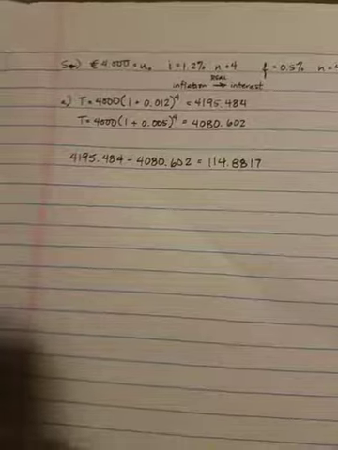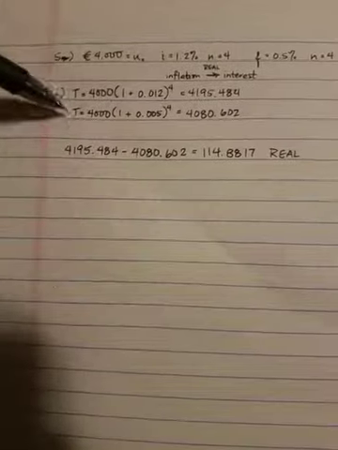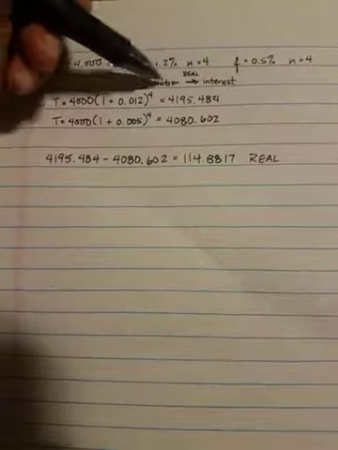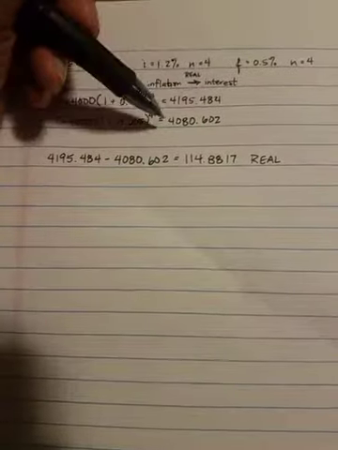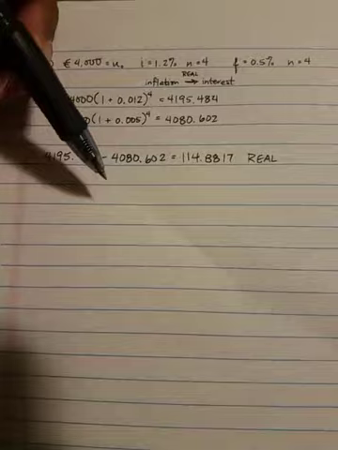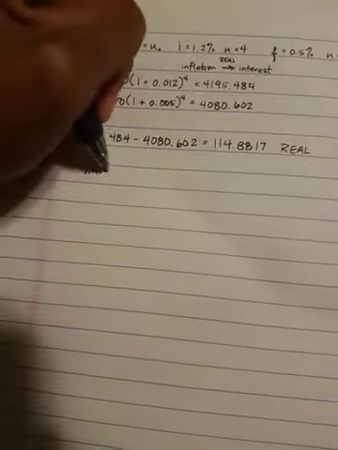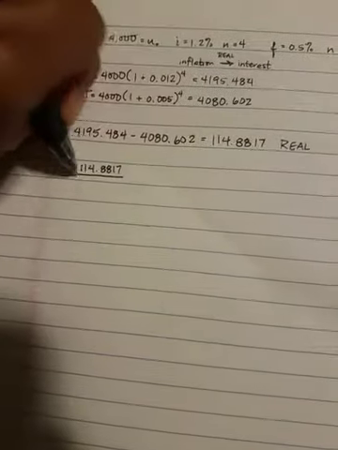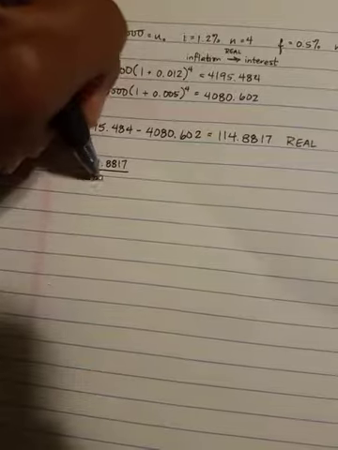Now, to figure out what that was in terms of a percentage, this is our real gain, so we're going to compare it to our inflation amount. This is acting as our base: we're starting from inflation and then it hops up to interest. So we take 114.8817 and divide it by 4,080.602.